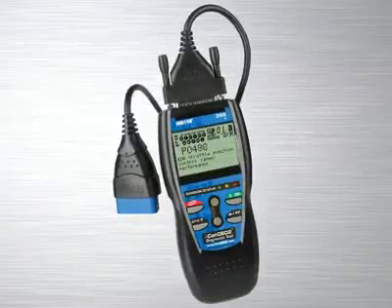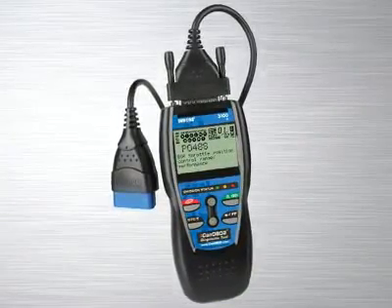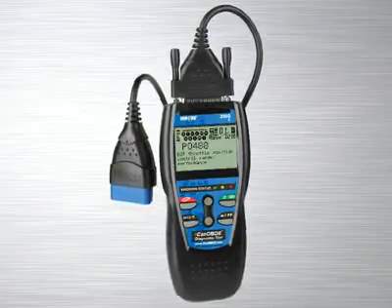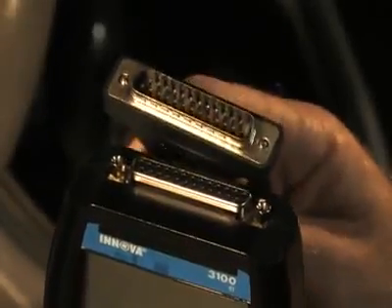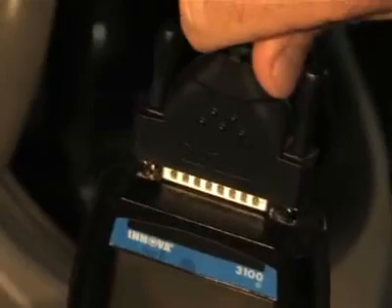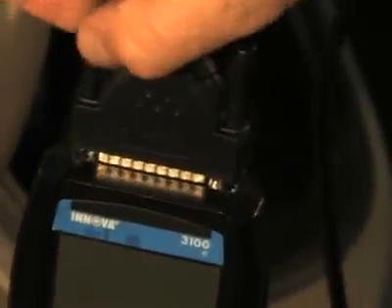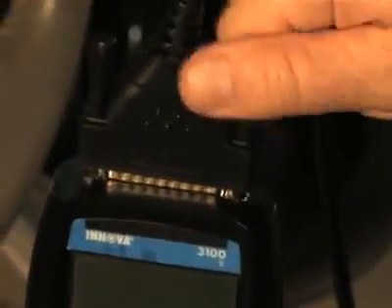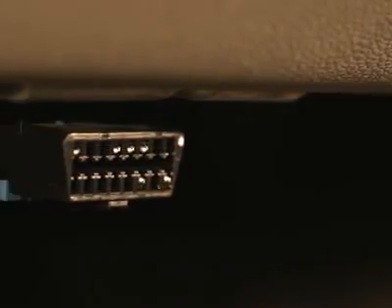Now that we have been through all of the features and functions of the tool, we are ready to start diagnosing your vehicle. First, connect the OBD2 cable with the tool turned off and screw in the pins on both sides to make sure it doesn't disconnect any time during the diagnostic check. Next, make sure the ignition has been turned off.